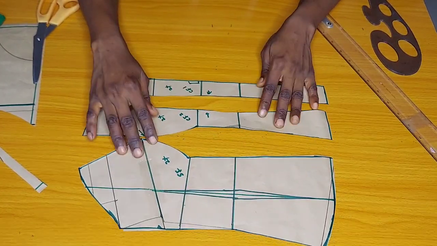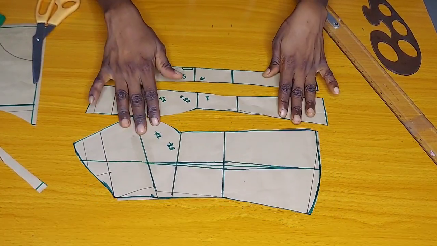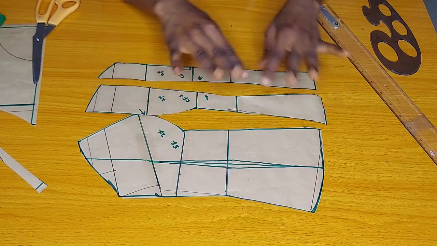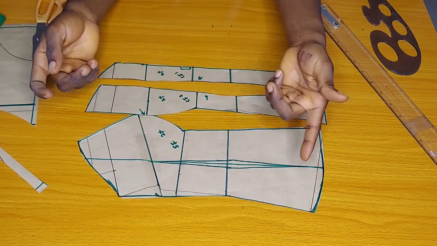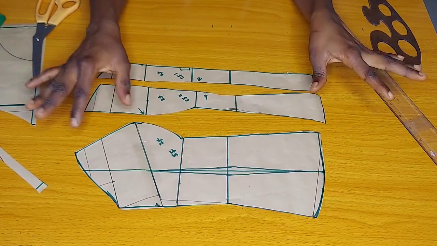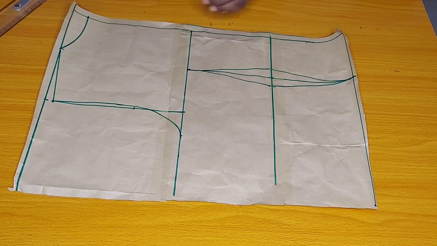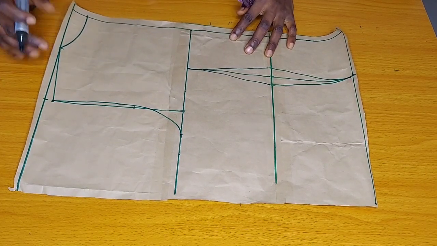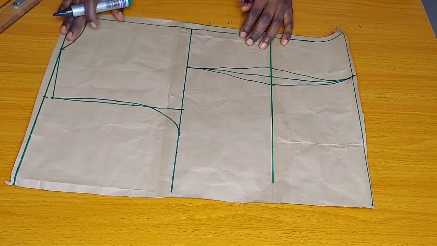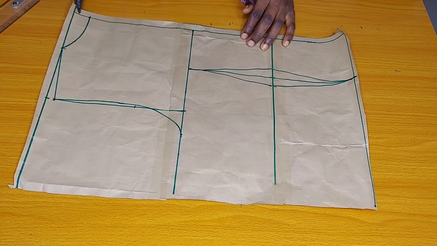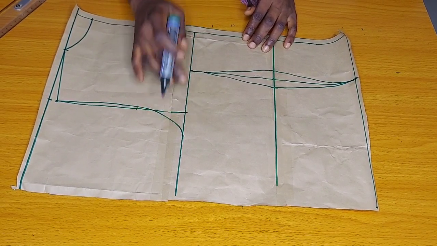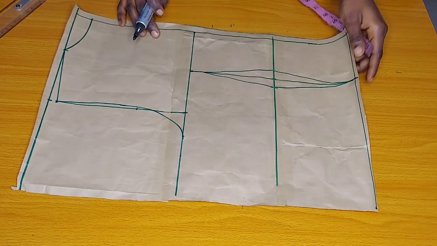So this is what the front pattern set is going to look like. So if you cut this line, you're going to have 4 pieces of pattern in total, and by the time you want to cut on your fabric, you are going to be having 8. So now for the back pattern, now I already went ahead to trace my basic bodice block for the back as well. So the neckline is 3 inches by 1 inch, then my chest line, my waistline, and the top length.